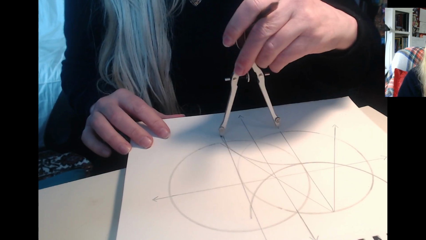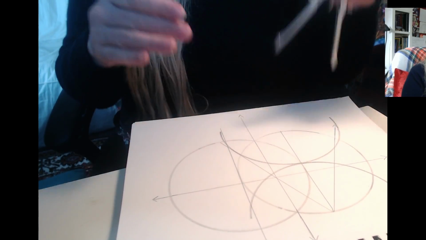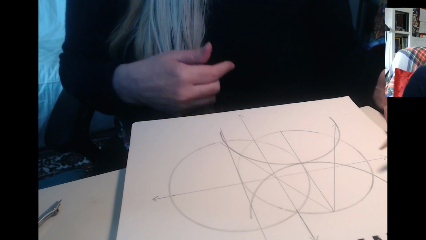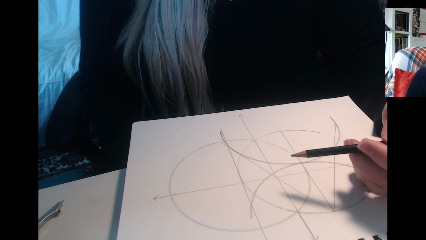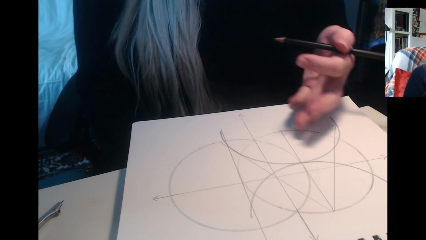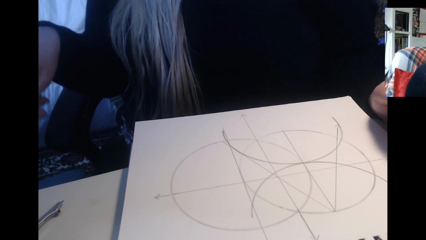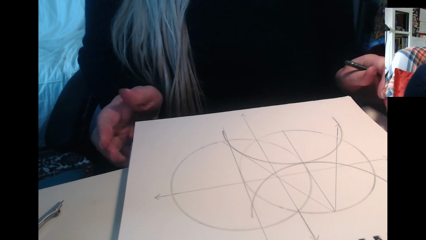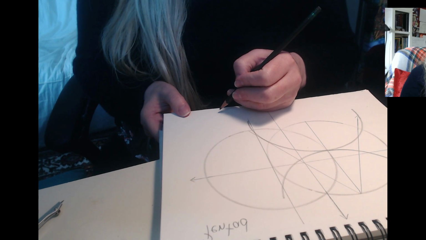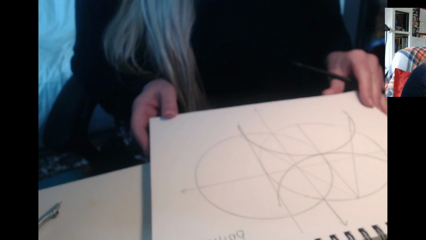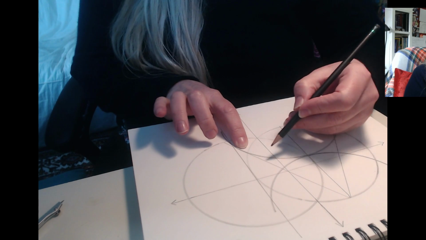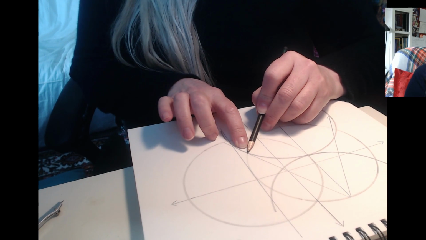I'm not sure if my dimensions are wrong. I may have accidentally widened the compass by a degree or 2 or 3. You'll notice they're slightly not the same shape. I'm trying to make the triangle shape emerge, the star shape emerge to show the pentad creates a star. So this goes down, right? And then this one connect.